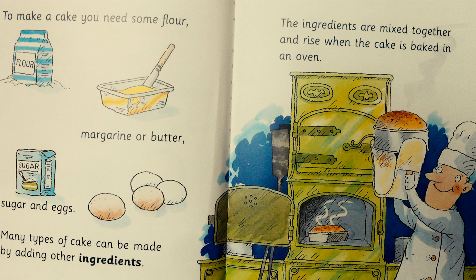To make a cake, you need some flour, margarine or butter, sugar and eggs. Many types of cake can be made by adding other ingredients. The ingredients are mixed together and rise when the cake is baked in an oven.